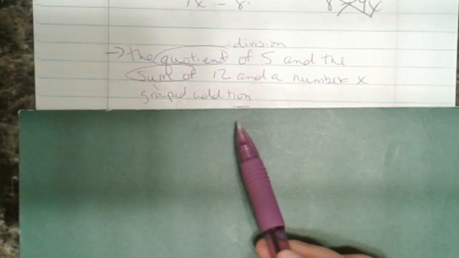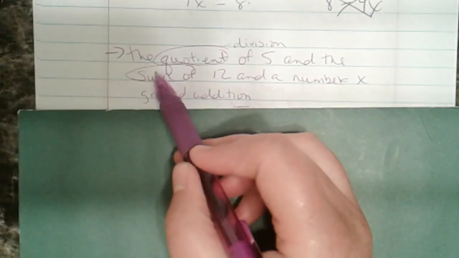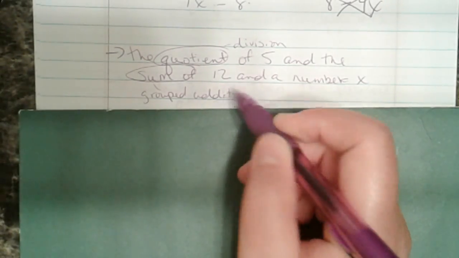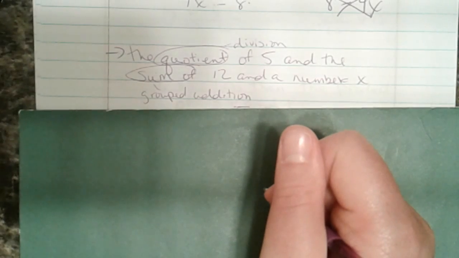It says the quotient of 5 and the sum of 12 and a number x. Okay, again, sum of means grouped addition. It means I want to add these guys very first. Anytime I see the word of next to another operation, like difference of, it's going to be grouped.